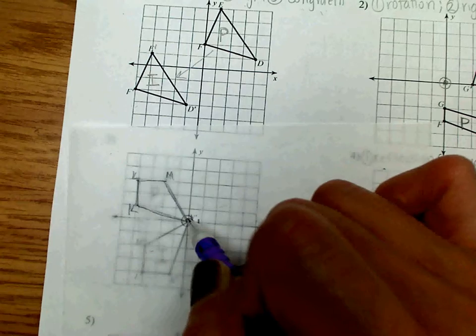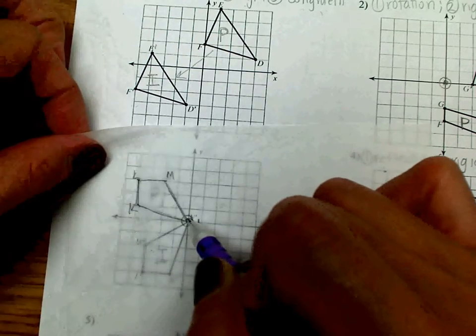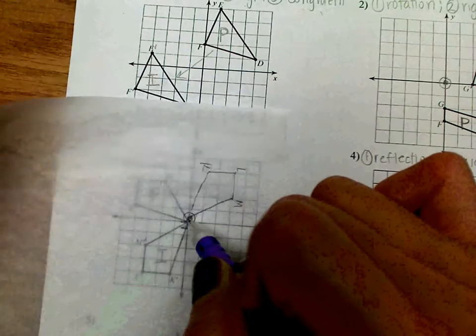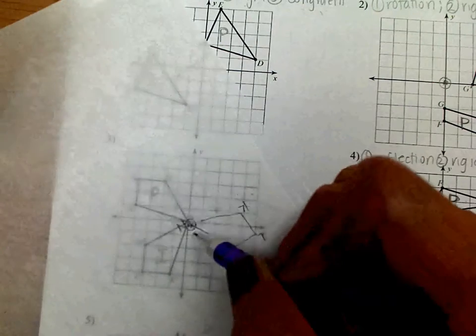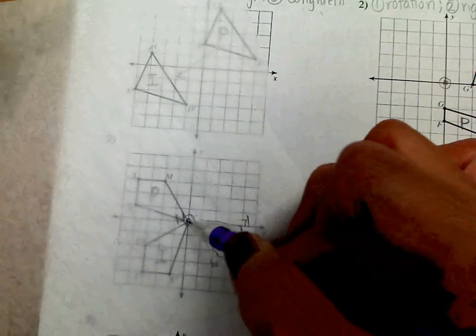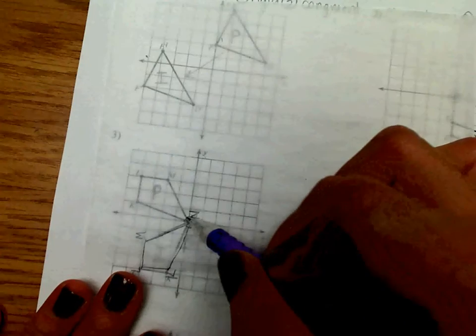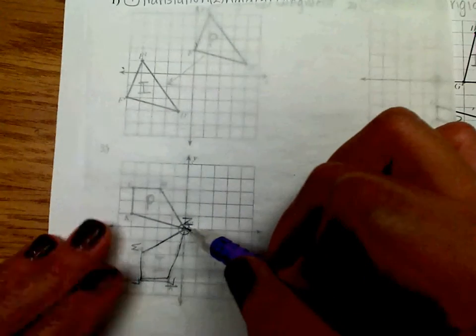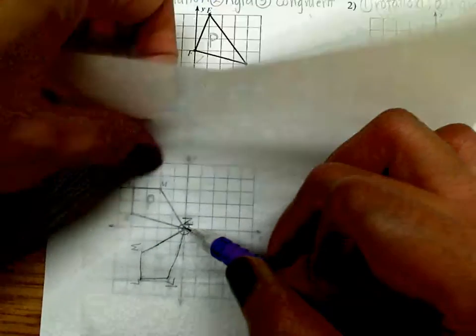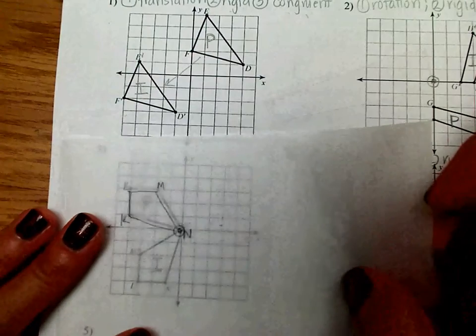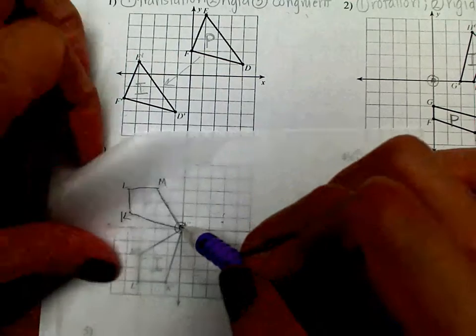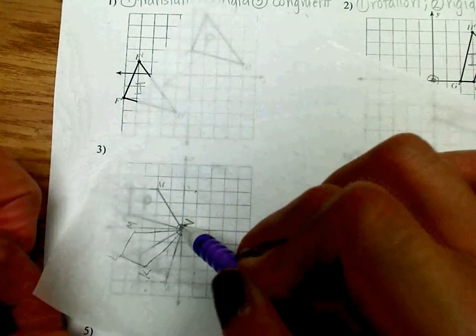Okay, so I can go clockwise, and it'll take me a while to get there. Let me hold it down. Clockwise, clockwise, clockwise, but I do get there, and it matches up perfectly. Or I can go counterclockwise, which is the opposite direction. I start here, and I go backwards, which is called counterclockwise, and I'll end up there even faster.